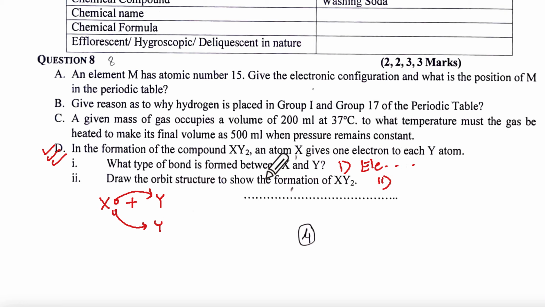Draw the orbit structure to show the formation of XY2. So you will say let X equal 2, 8, 2. And Y is accepting 1, so let us say 2, 7. Understanding?